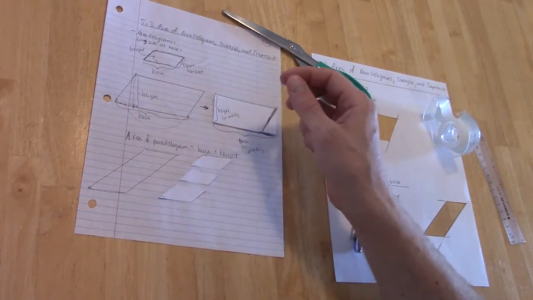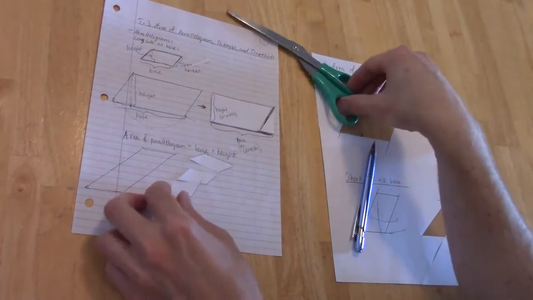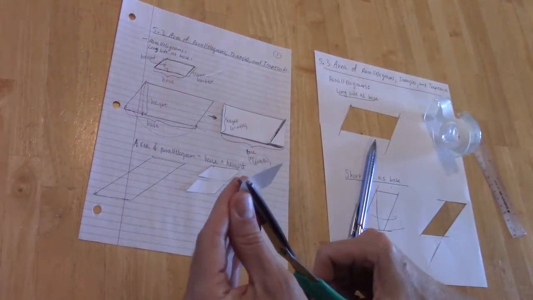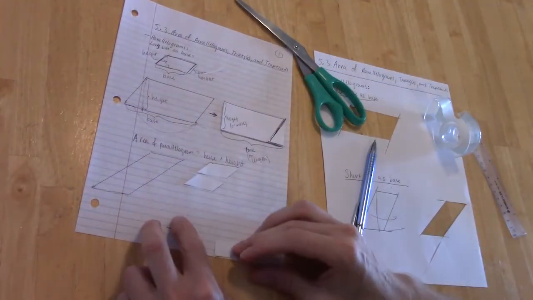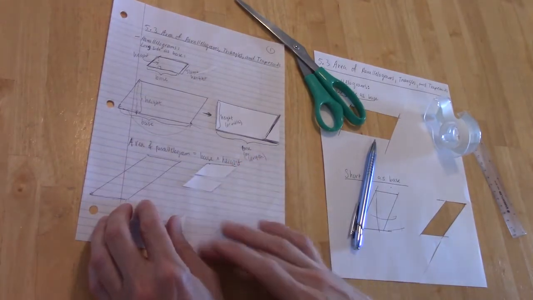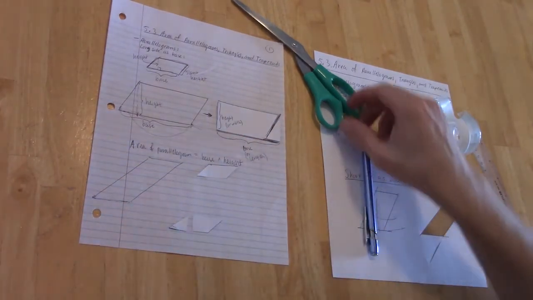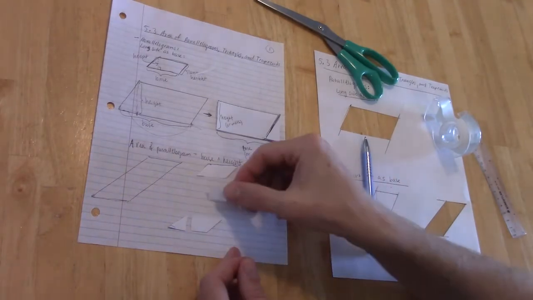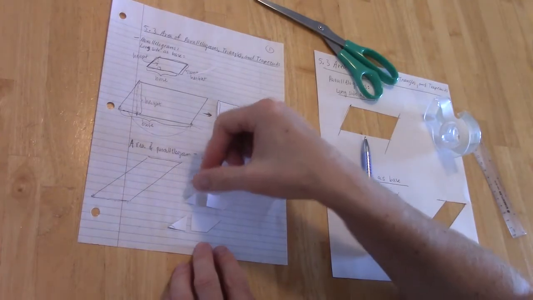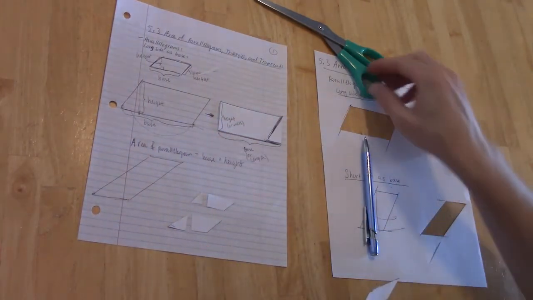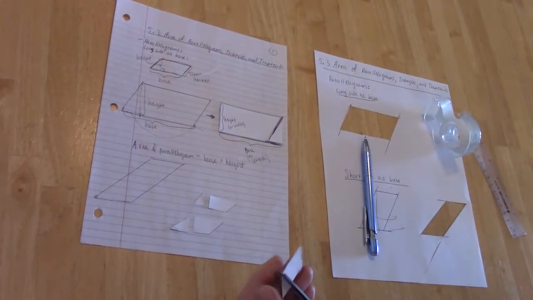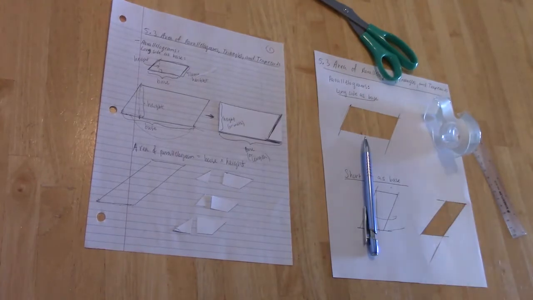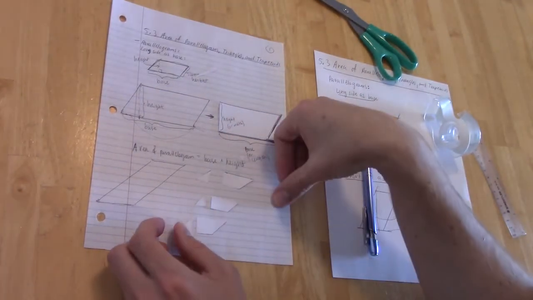And now I can cut off the sides like I did up here. Okay, so we've cut off those little ends there, and we're going to move them over to this side here.